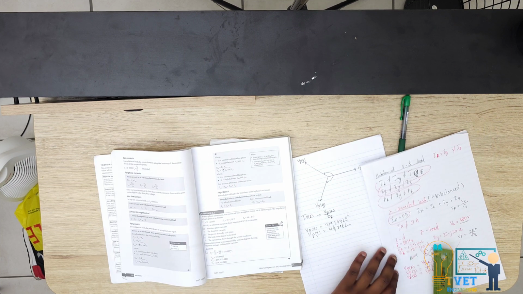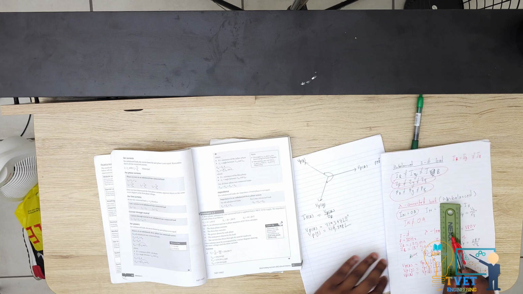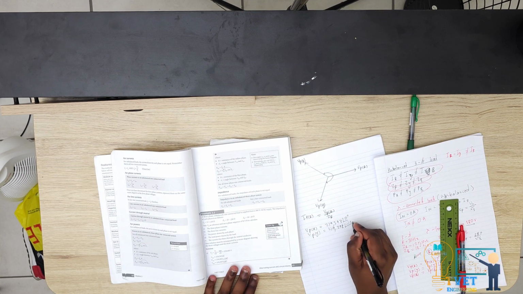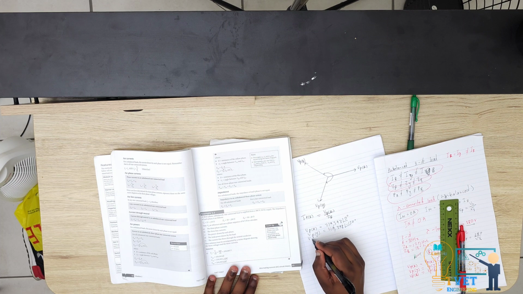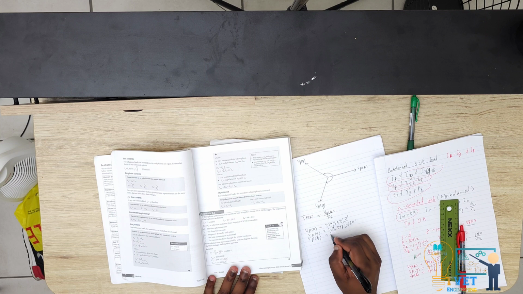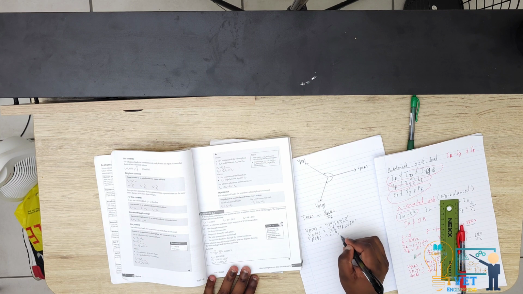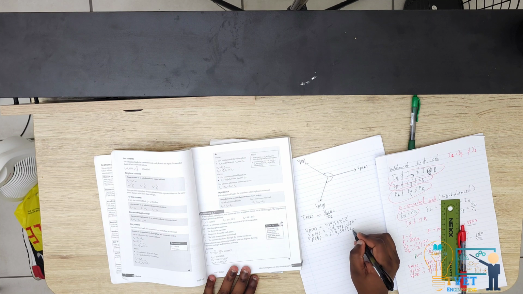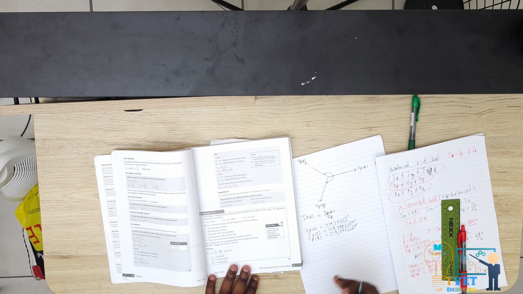Because it is the next one in our sequence, it will be minus 120. Then V phase B is 219, and the angle will be 120 degrees.